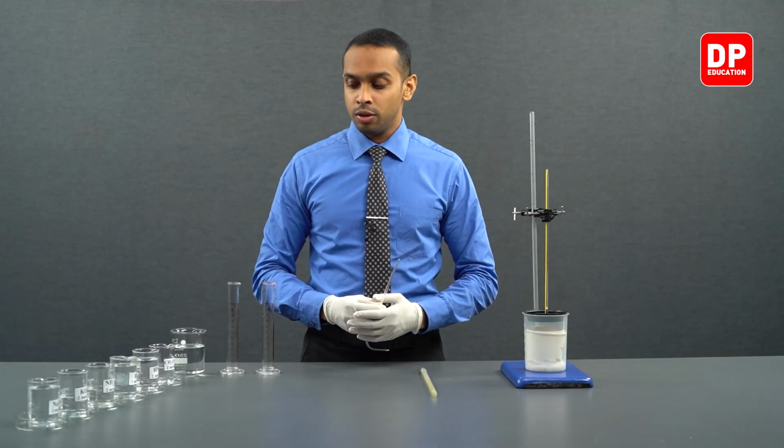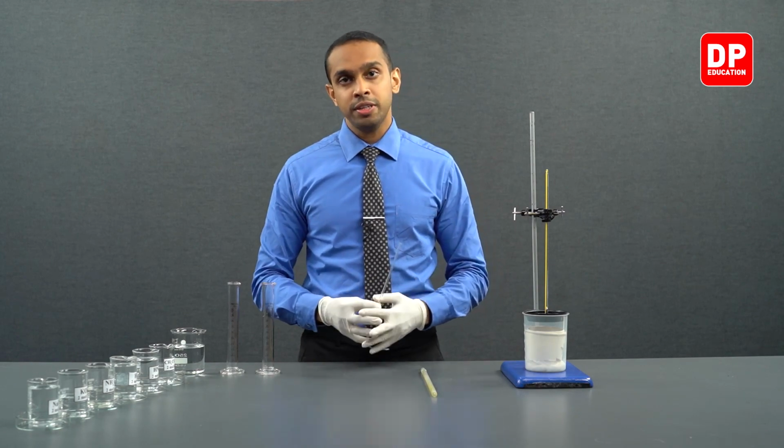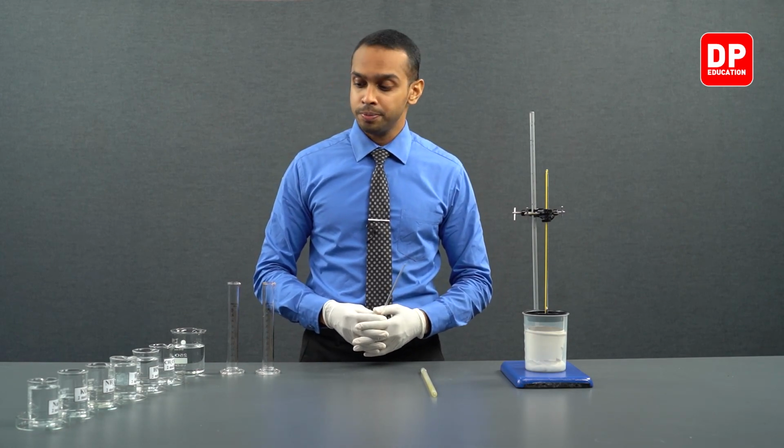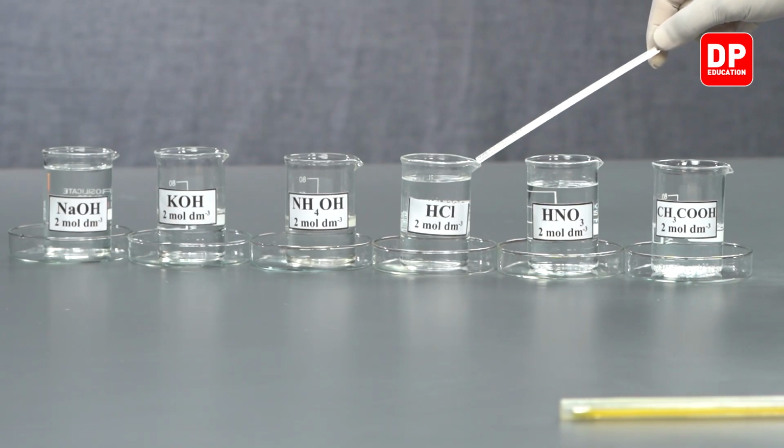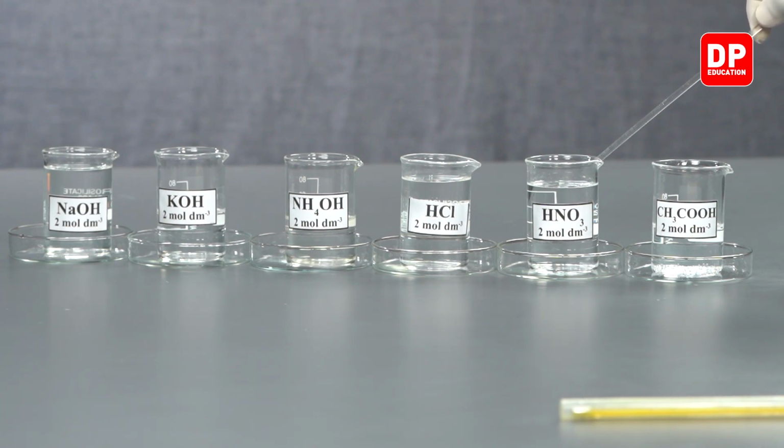And we will be using 3 different types of acids as well. We will be using HCl acid, we will be using nitric acid, and we will be using ethanoic acid.